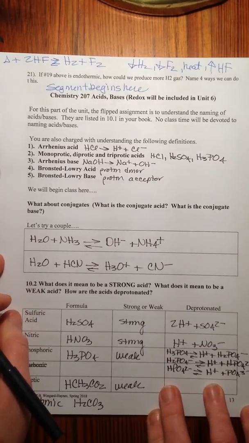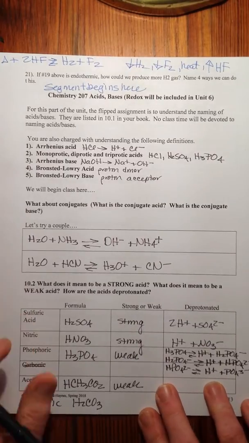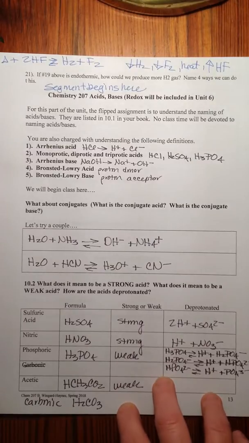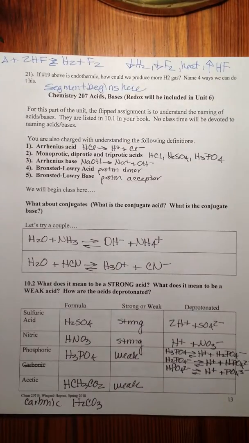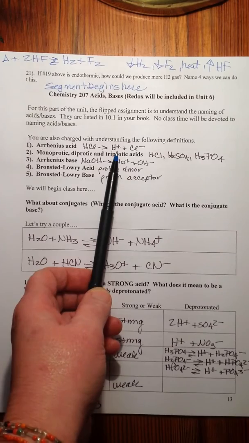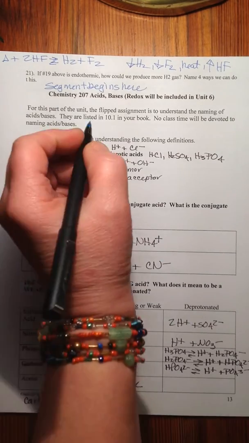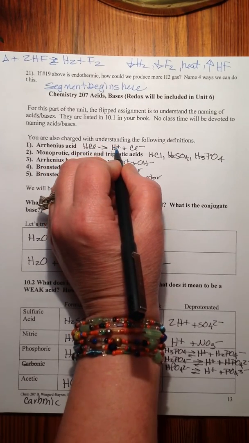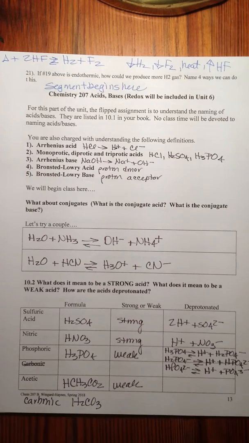Okay, acids and bases. Part of what you may or may not have done was that you were asked to get some general definitions of acids and bases, and so I've recapped them here for you. Arrhenius acids are acids which, when they dissociate in water, will increase the molarity of H+. An example is HCl. Because we start with 0 H+ over here, and we've got more H+ over here, our molarity is increased.